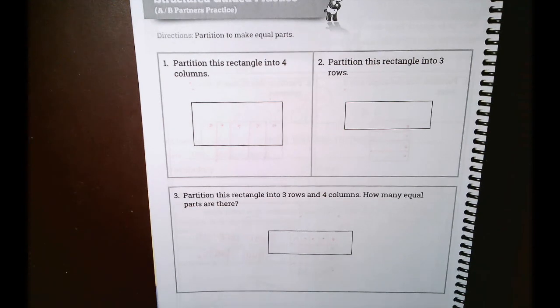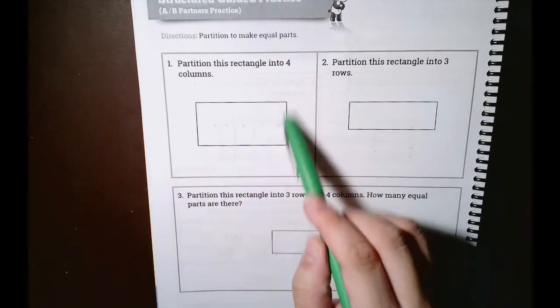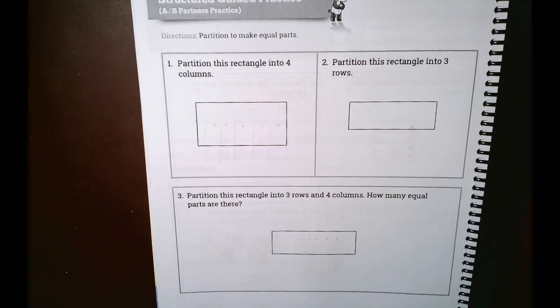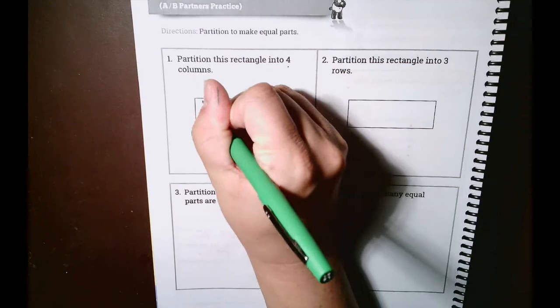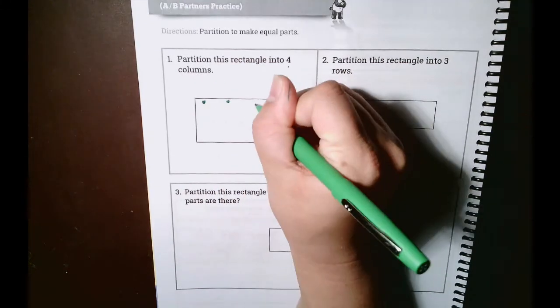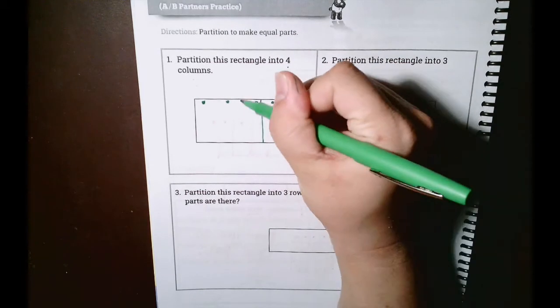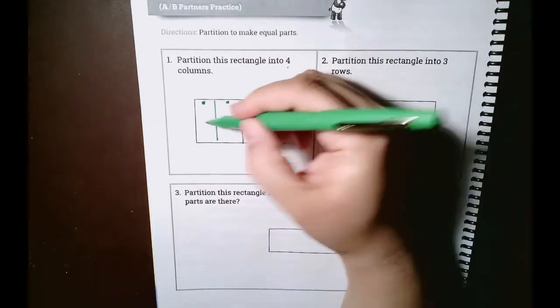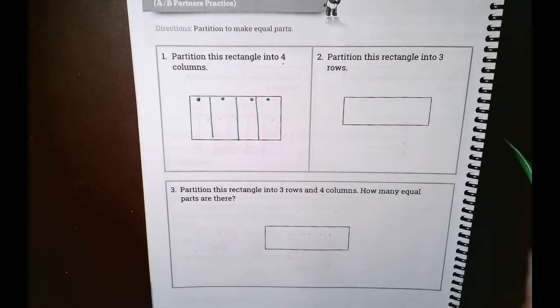Number 1 says partition this rectangle into 4 columns. Which direction do my columns go? Do they go left and right, or do they go up and down? Right, it goes up and down. So I need to put the number of columns up at the top. 1, 2, 3, 4. And then draw my lines. 1, 2, 3. So I can have 1, 2, 3, 4. Good job.